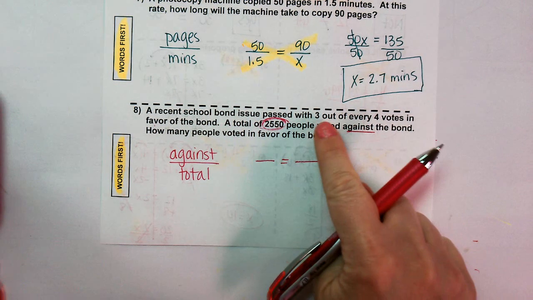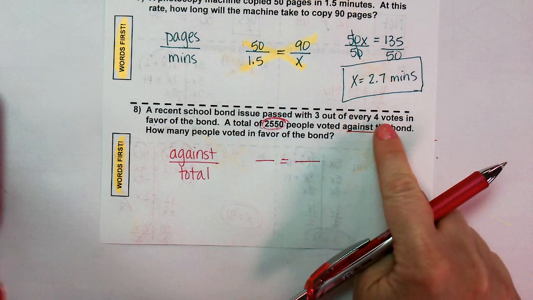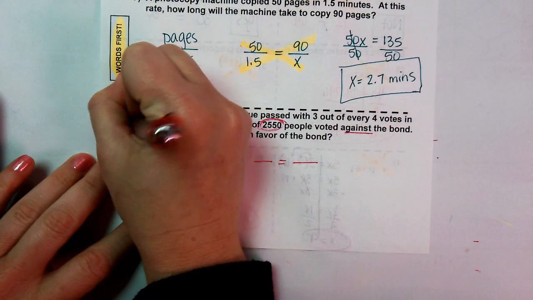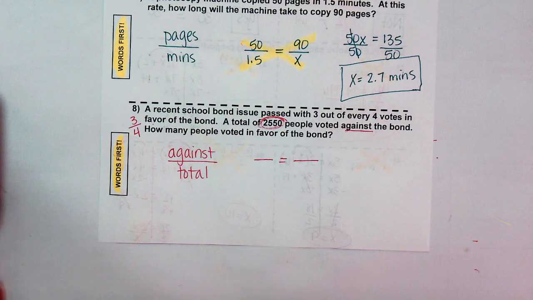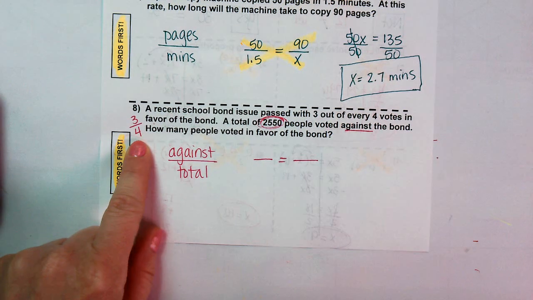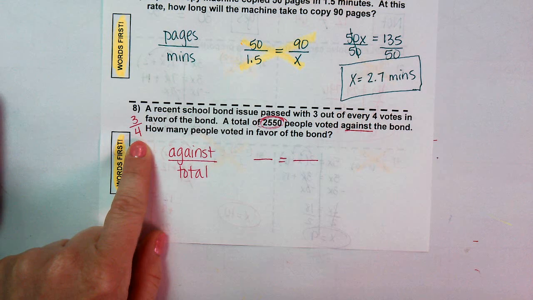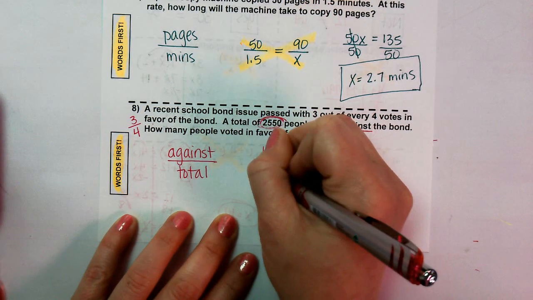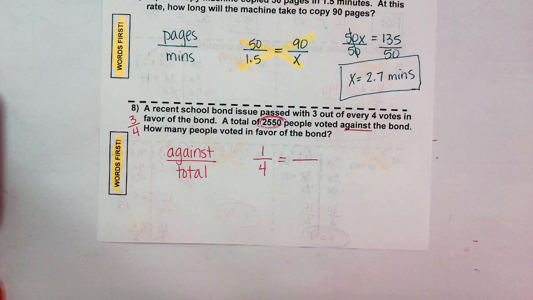Okay, my first one says 3 out of 4 in favor of, so I got to do some rearranging. If 3 over 4 are in favor, then how many are against it? It's really simple, right? If there's 4 people total and 3 people are in favor, then how many people are against? 1 out of 4, right?